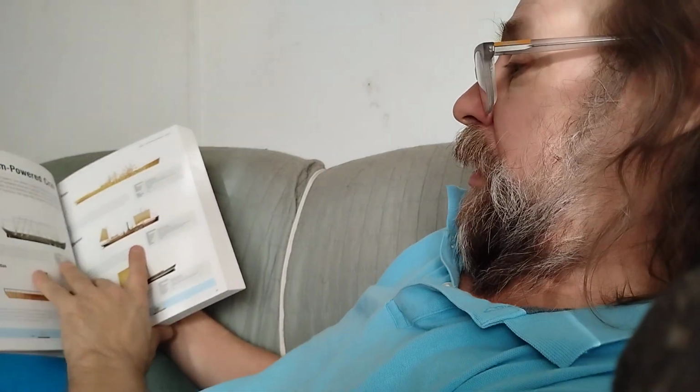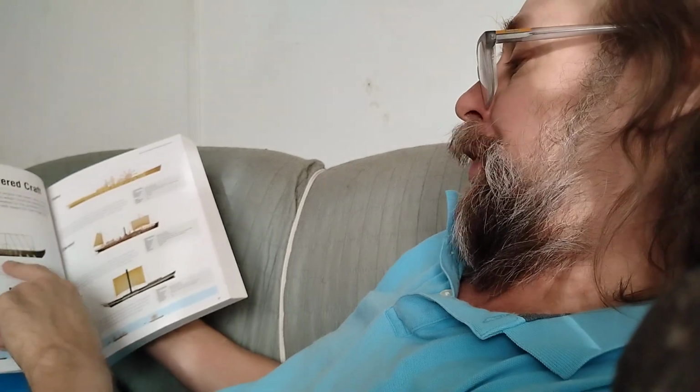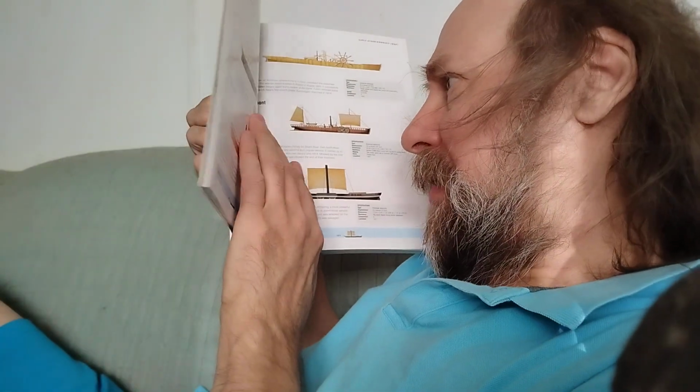So this is the first of the sailing ships, 18th century, this is the 1700s. Then you had the steam-powered vessels. They started around 1840, in the 1840s.